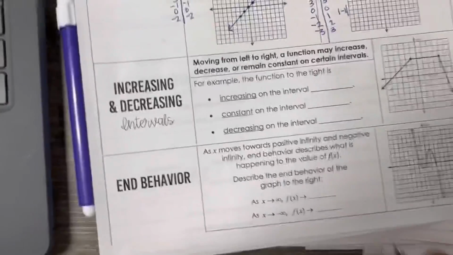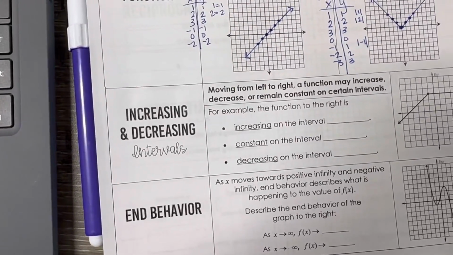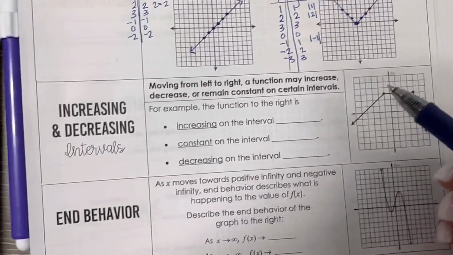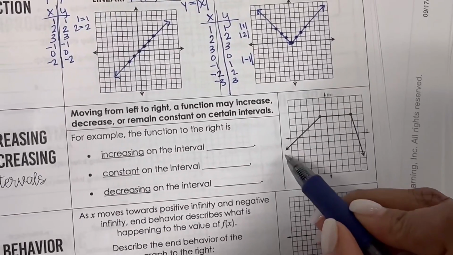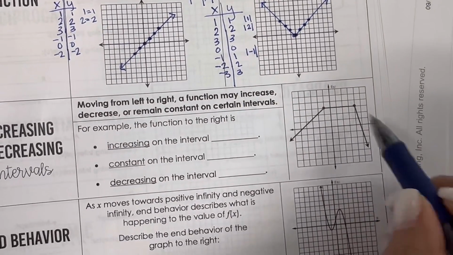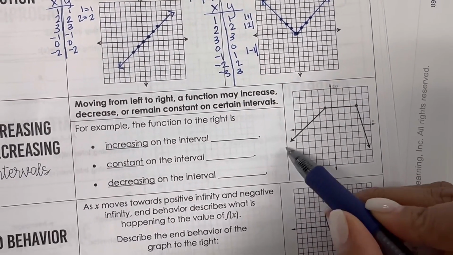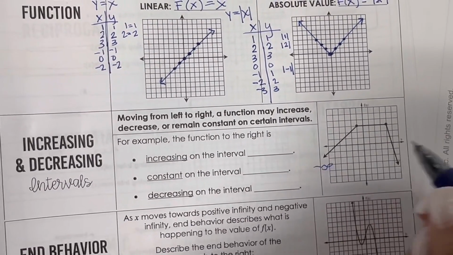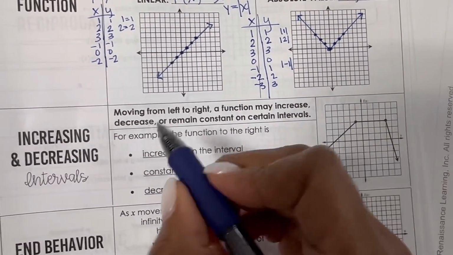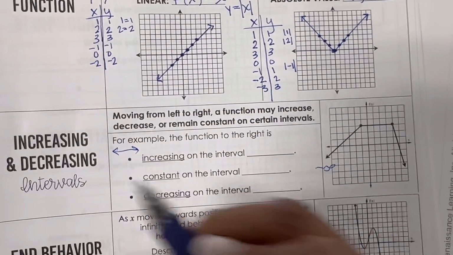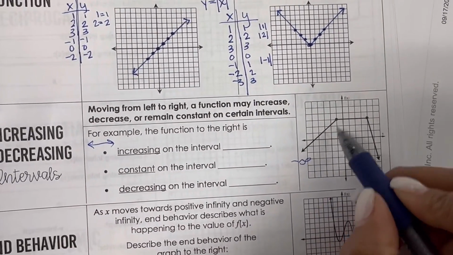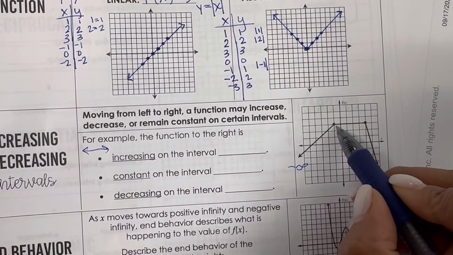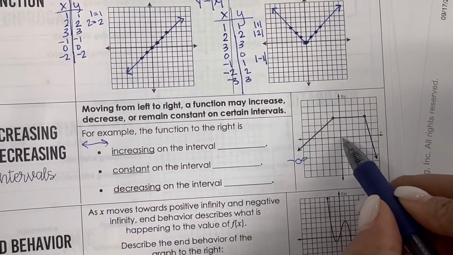Okay, let's look at increasing and decreasing intervals. We're going to use interval notation. An increasing direction looks like going up to the right. So this function is going up from negative infinity, looking from x to x, going towards the right, from negative infinity to this number here, which is negative 1.